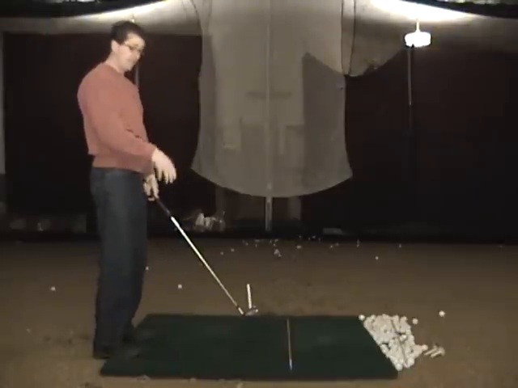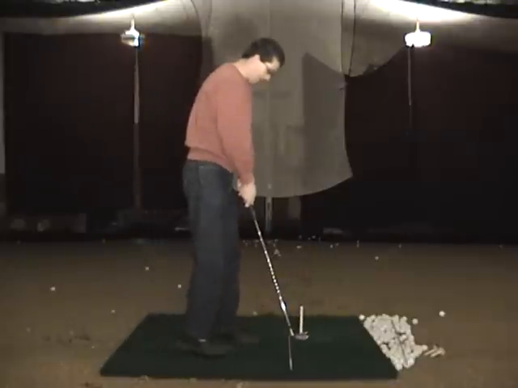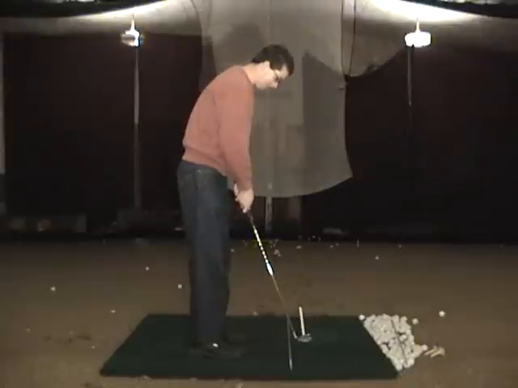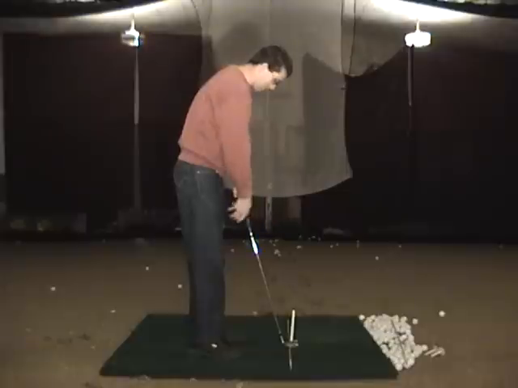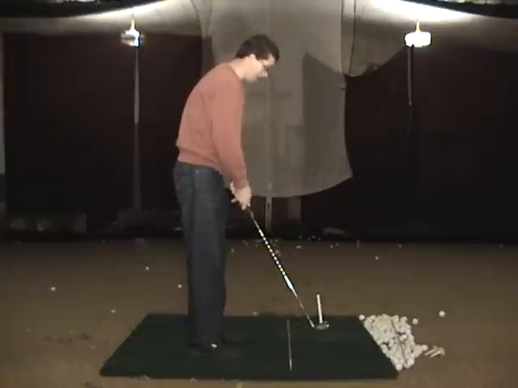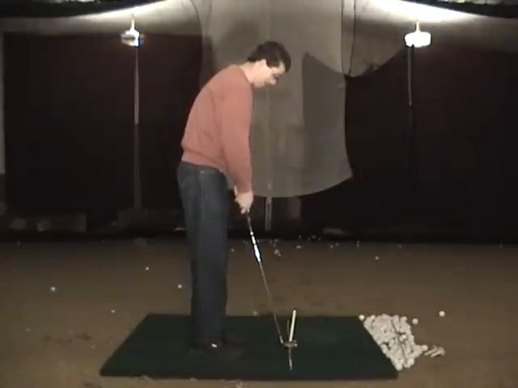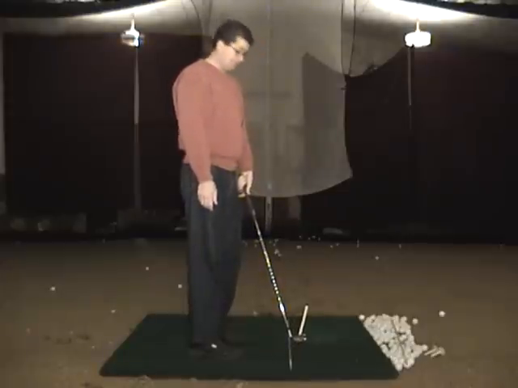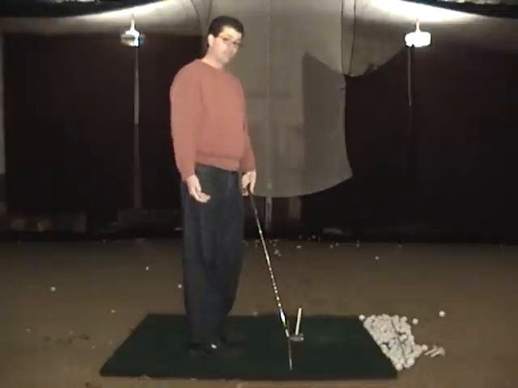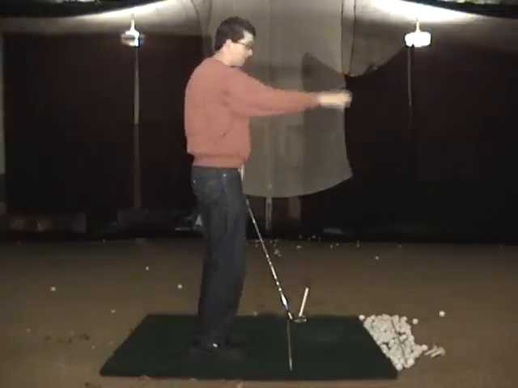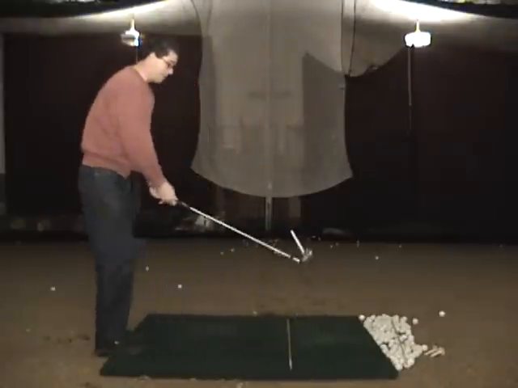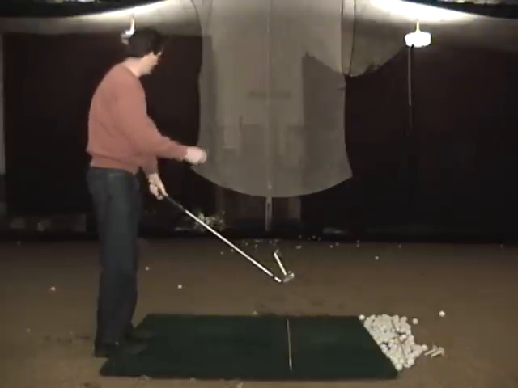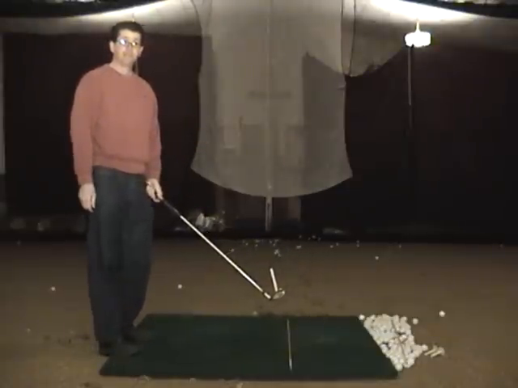Opposite is true if I have a side hill lie with the ball below my feet. I'm going to get closer to where the ball is to make up for the fact that it's below my feet, and I can't do that here unless I stand on something. But you can see by getting closer to it, I actually point the face off to the right. It's one of the things that helps encourage a right starting, right moving shot when I have the ball below my feet, and obviously with the ball above my feet, a left starting, left curving motion.